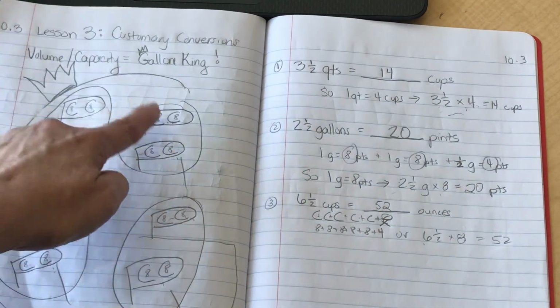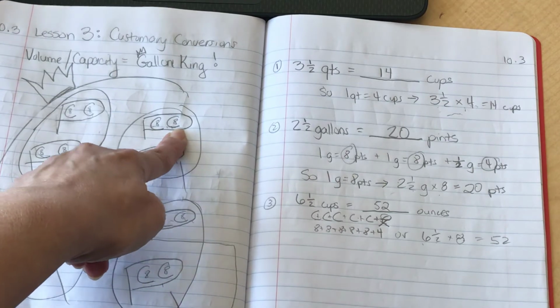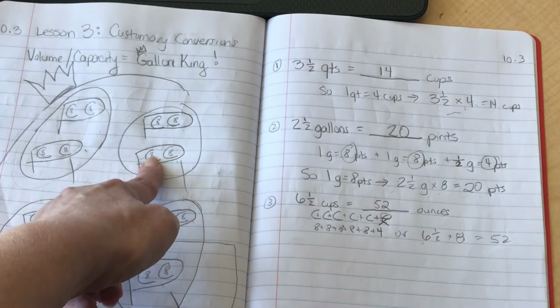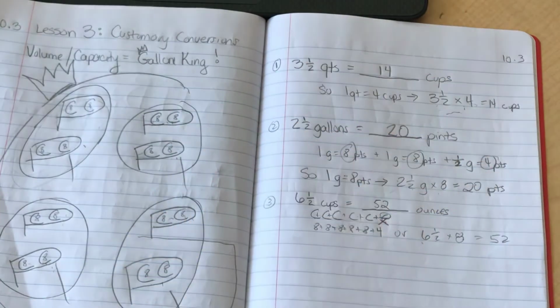1, 2, 3, 4, 5, 6. 6 times 8 is 48. Plus half of another cup, which is 4. 48, 49, 50, 51, 52.